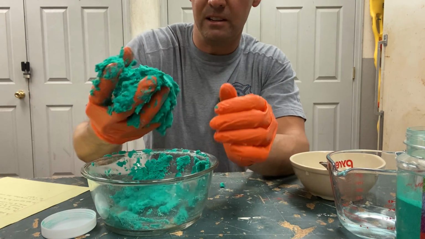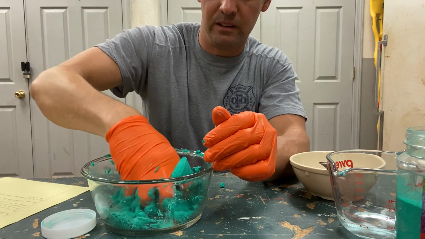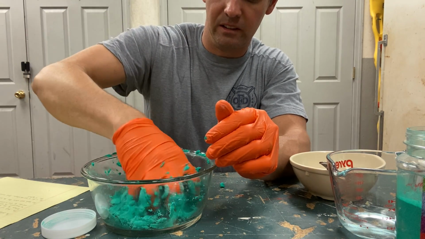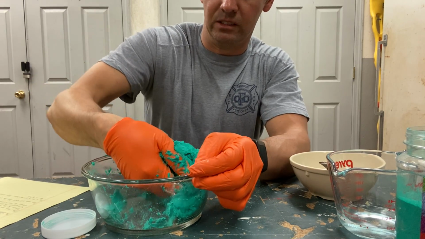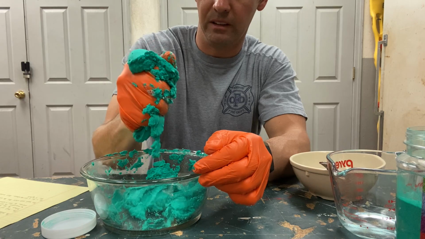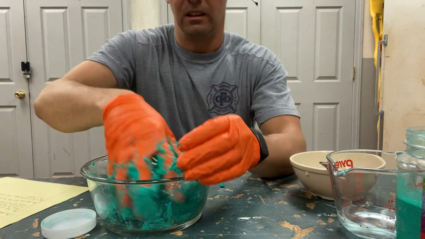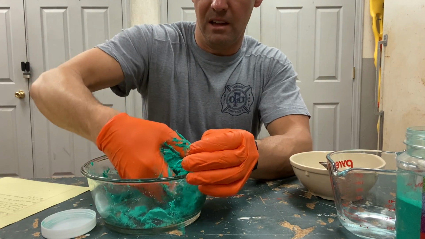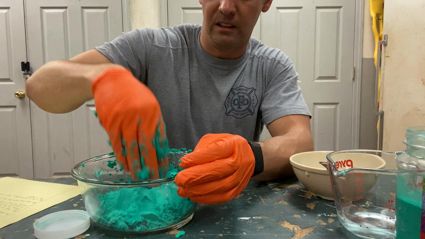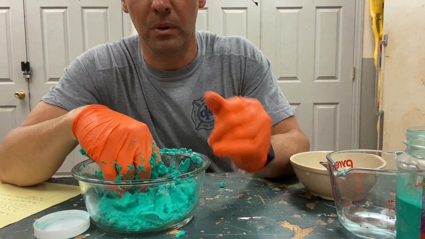So as you can see, it's like a liquid, but it's still a solid. If you squeeze it together, it's a suspension. So it's a polymer with a solid suspended within it. And that's how we get kinetic sand. And this is the end of my interactive advanced concept presentation 8.